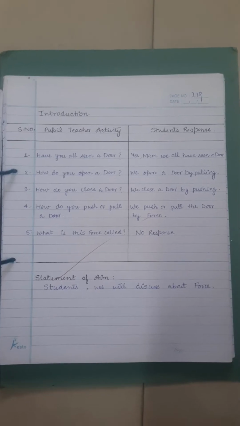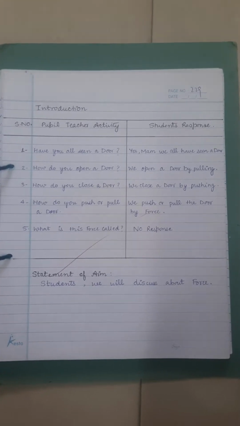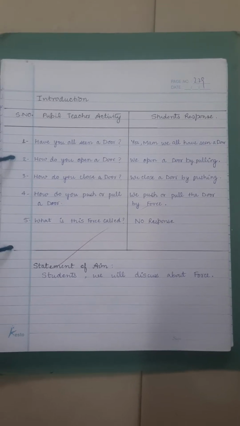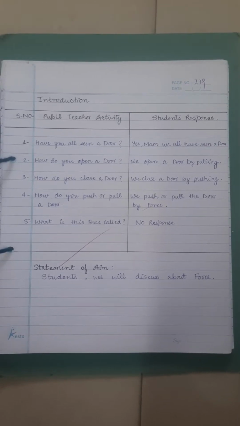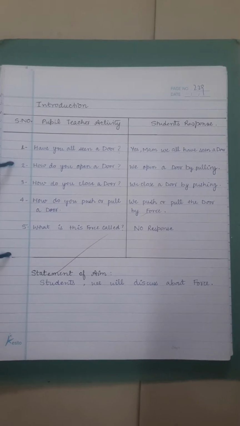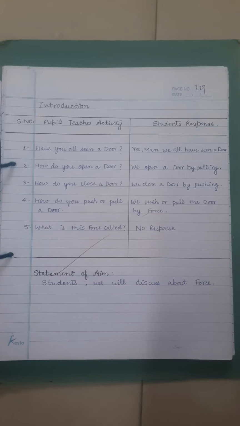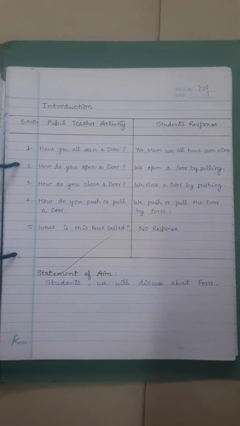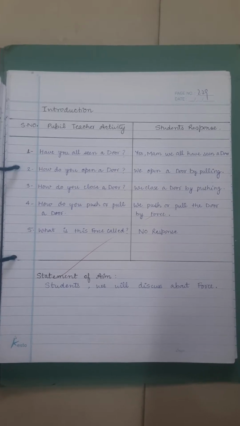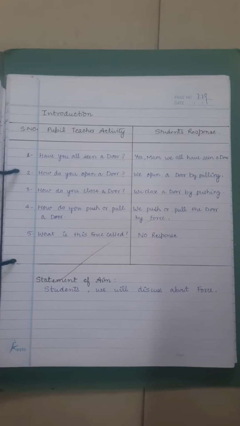After that you have to ask introductory questions. First, have you all seen the door? Student response: yes ma'am, we have all seen a door. Second question, how do you open a door? We open a door by pulling. Third question, how do you close a door? We close a door by pushing. Fourth question, how do you push or pull a door? We push or pull the door by force. Fifth question, what is this force called? No response. Then you will introduce the topic.